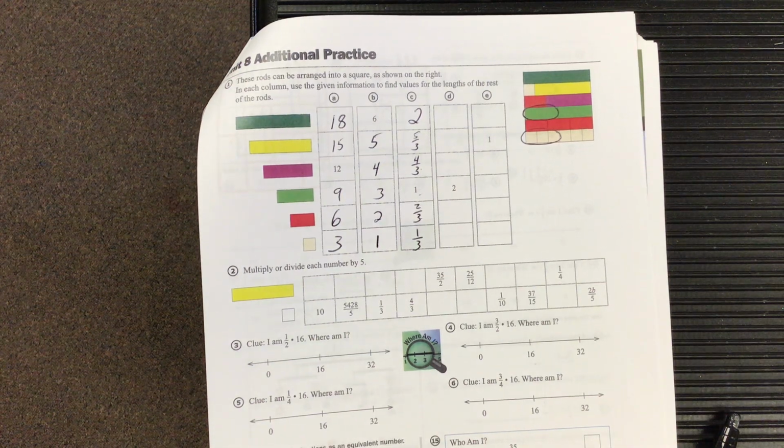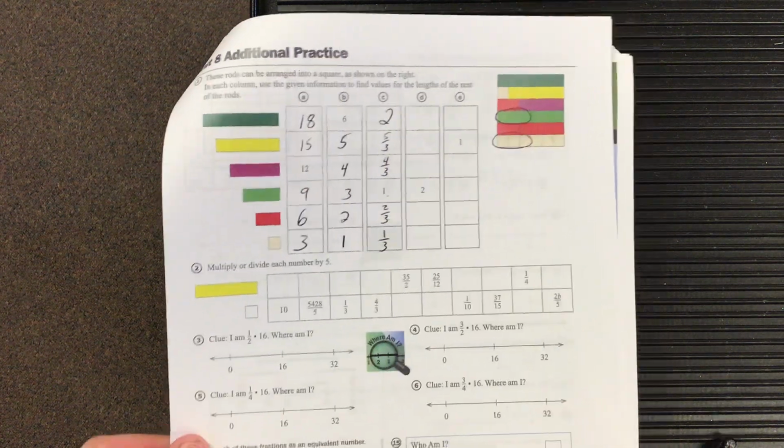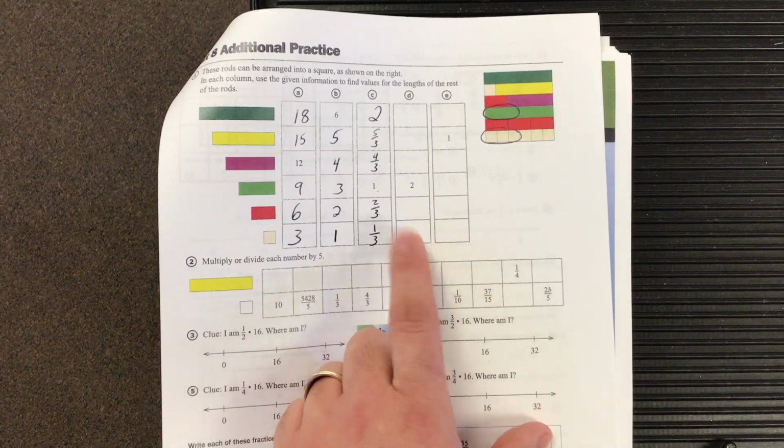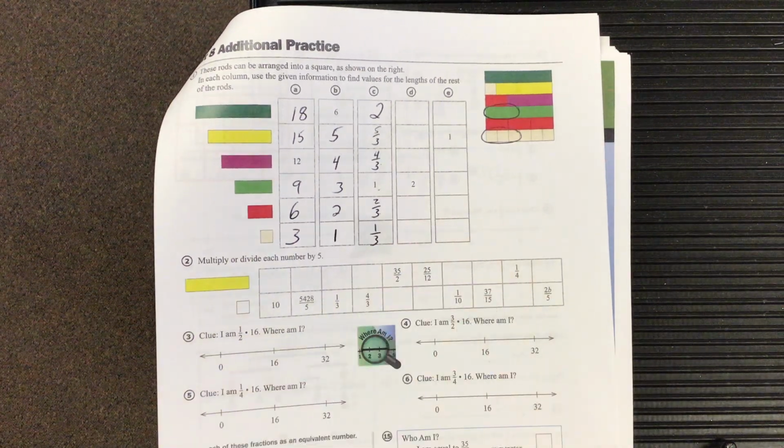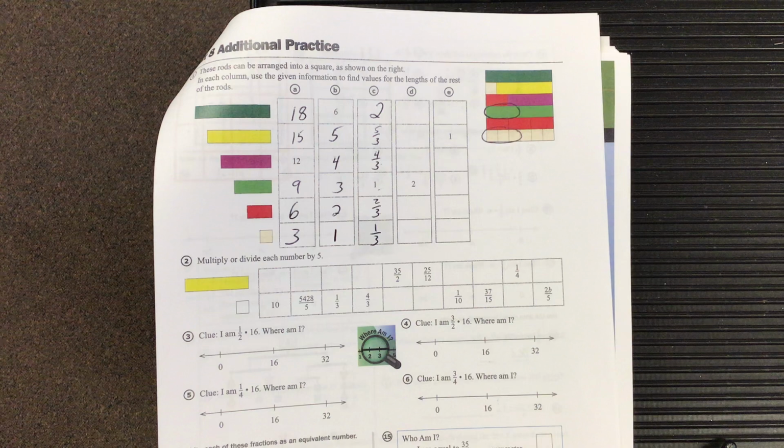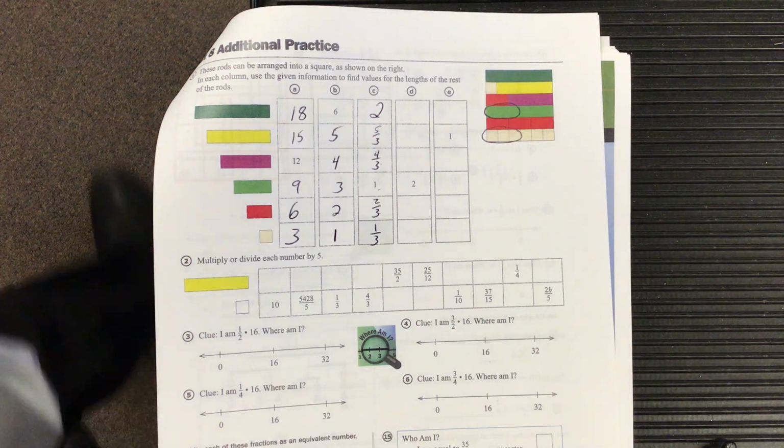All right, knowing that, try the last 2. You will have fractions for both of them there. Start off by figuring out what the little white square is and work your way up.